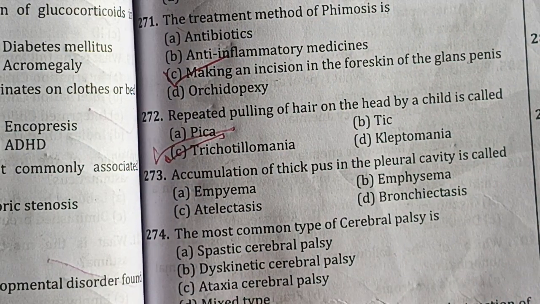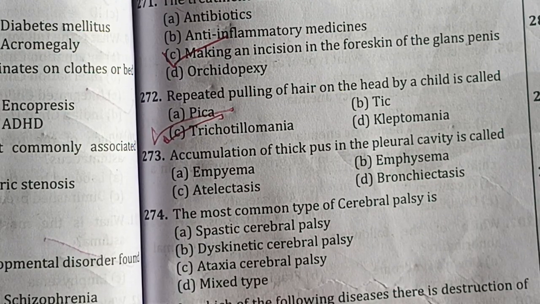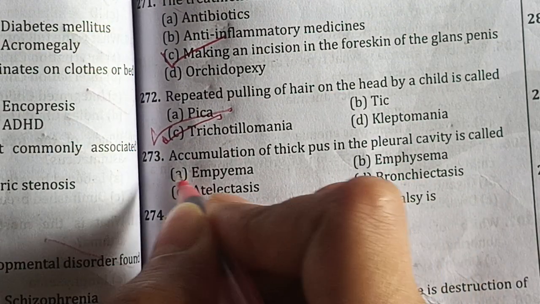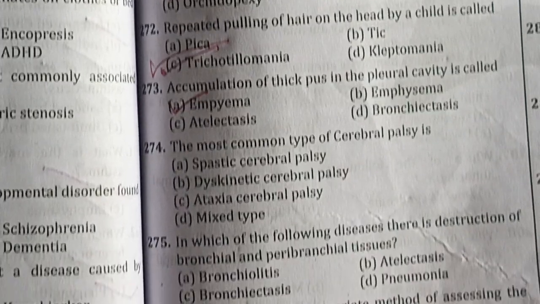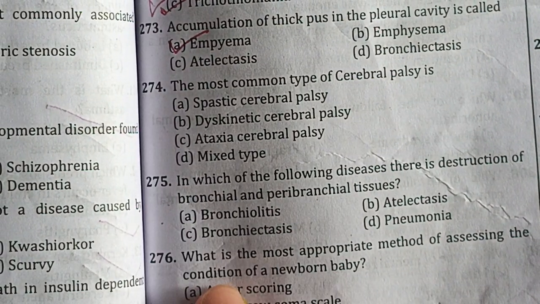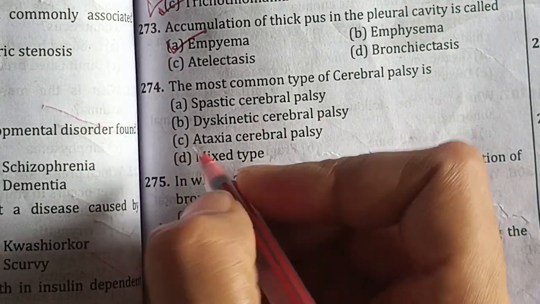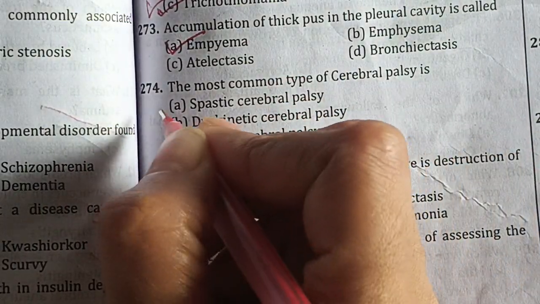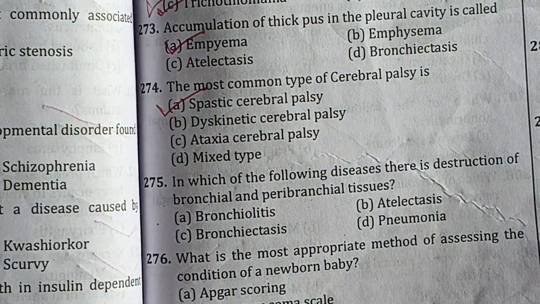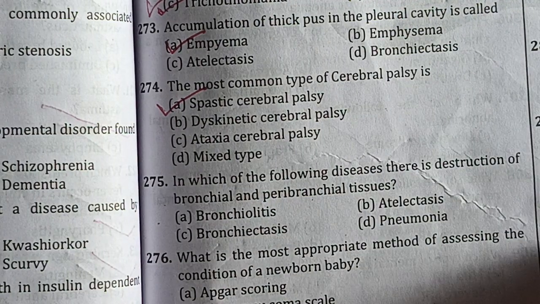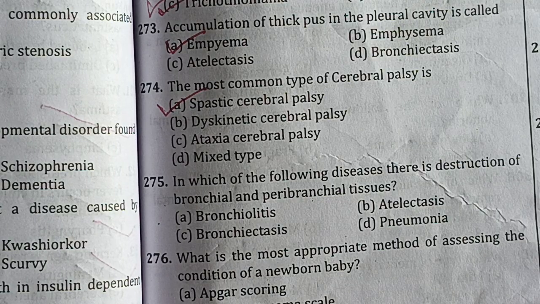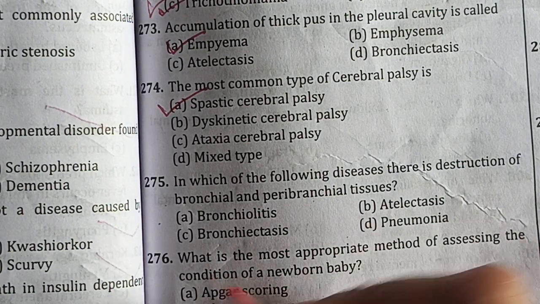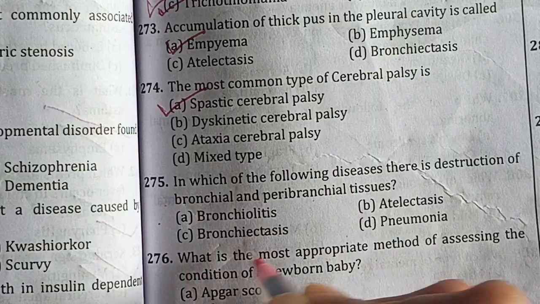Accumulation of thick pus in the pleural cavity is called empyema. The most common type of cerebral palsy is spastic cerebral palsy. In which of the following disease there is destruction of bronchial and peribronchial tissue? Bronchiectasis.